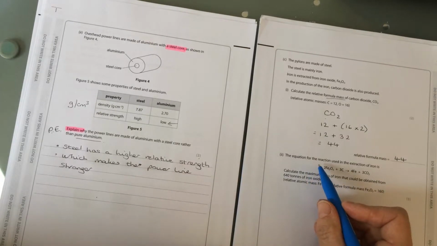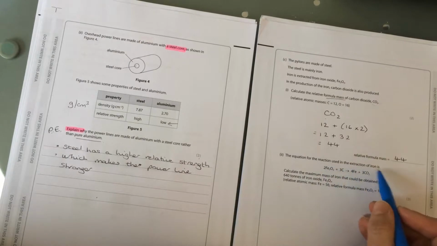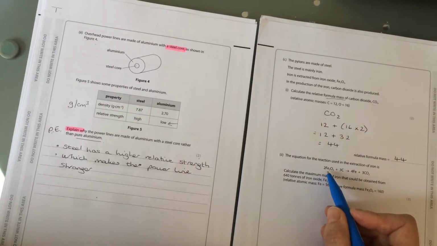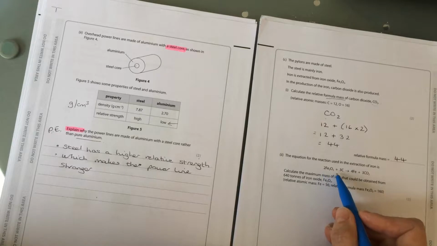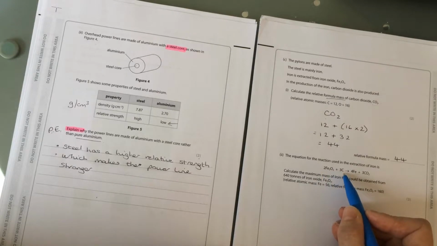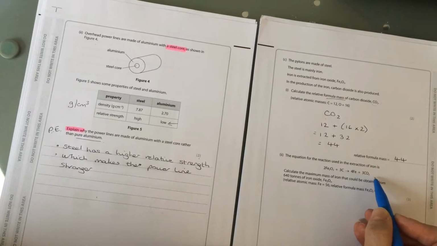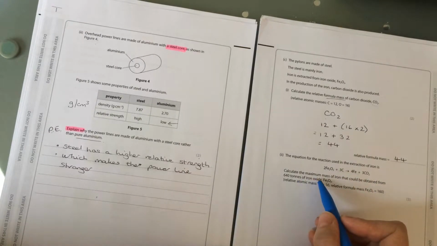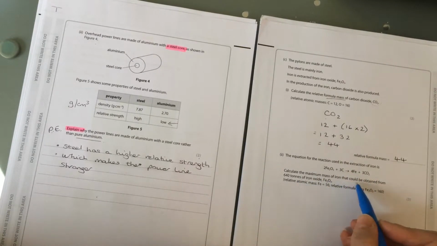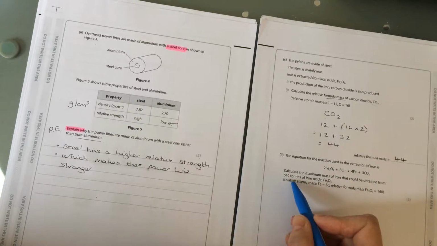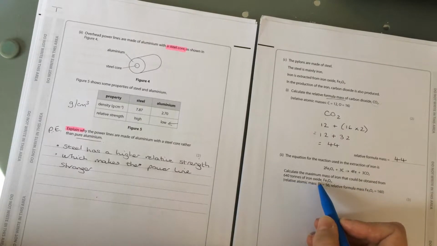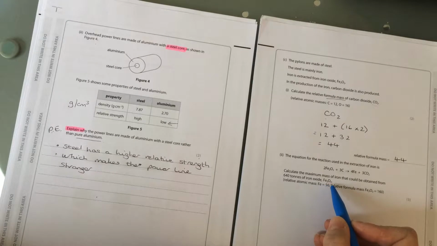The equation for the reaction used in the extraction of iron is 2 Fe2O3 plus 3 carbons are used to make 4 irons plus 3 CO2. Calculate the maximum mass of iron that could be obtained from 640 tonnes of iron oxide Fe2O3.